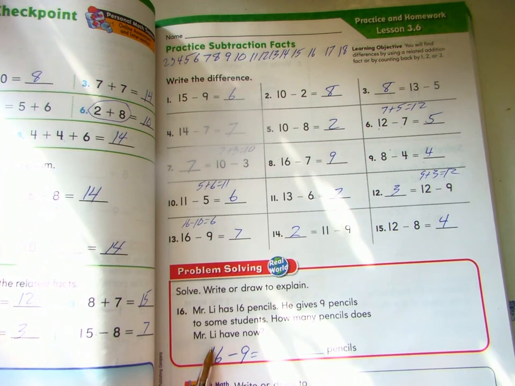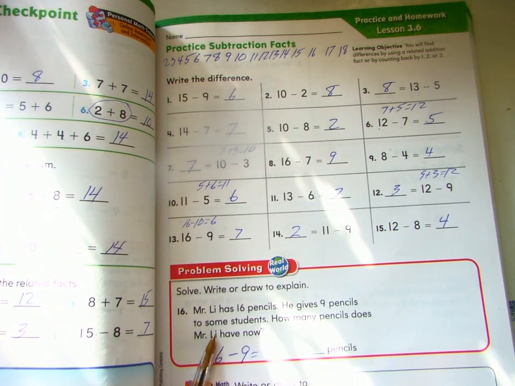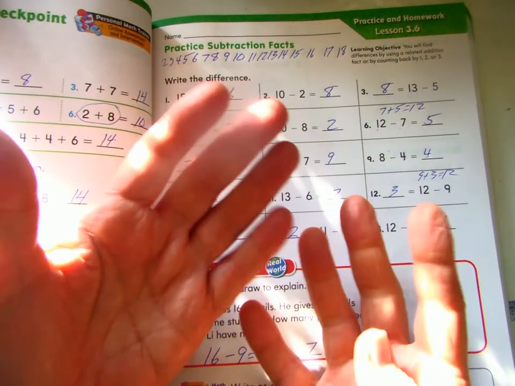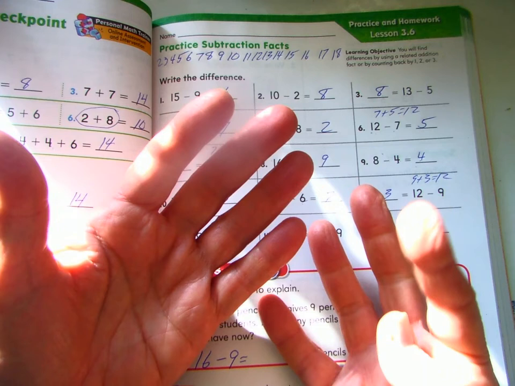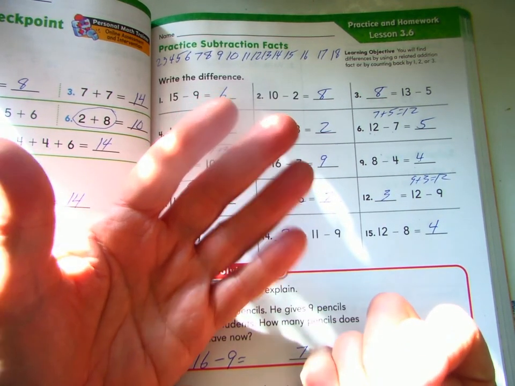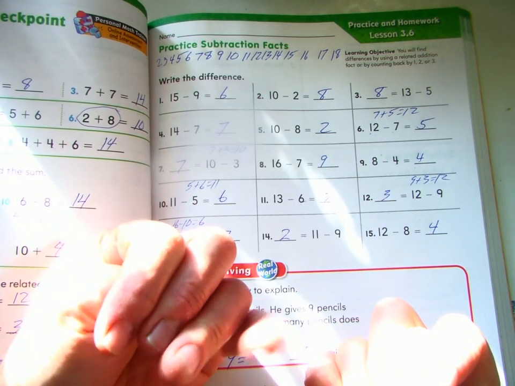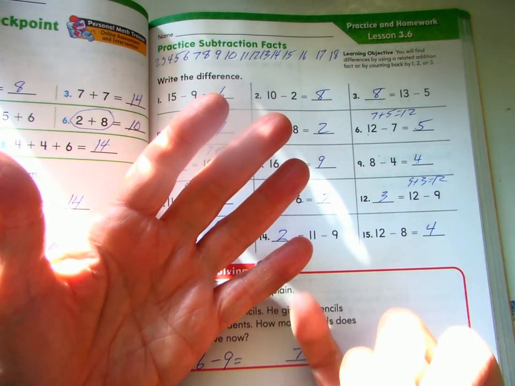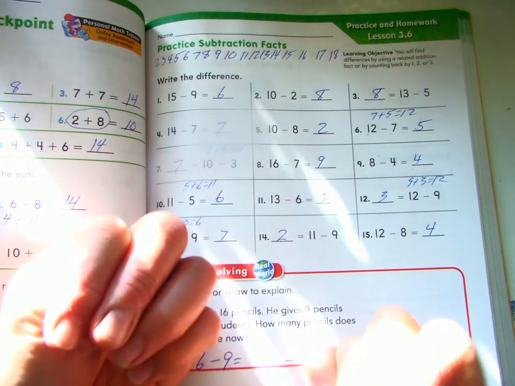If you take away the 10, what's left? 6, right? But we only want to take away 9, so you got to put 1 back. 6, put 1 back, 7. 16 take away 10 is 6, plus 1 is 7. Let's see if that works. 16 take away 9, 16, 15, 14, 13, 12, 11, 10, 9, 8, 7.